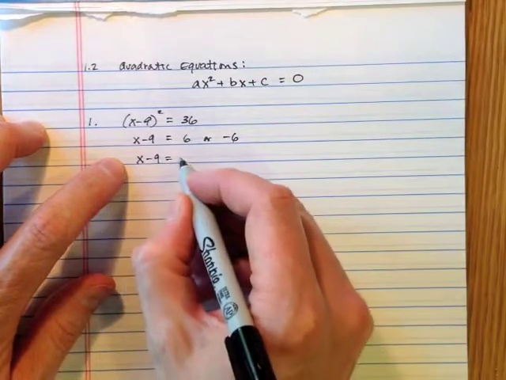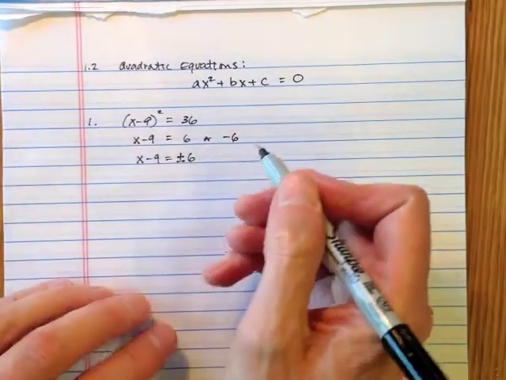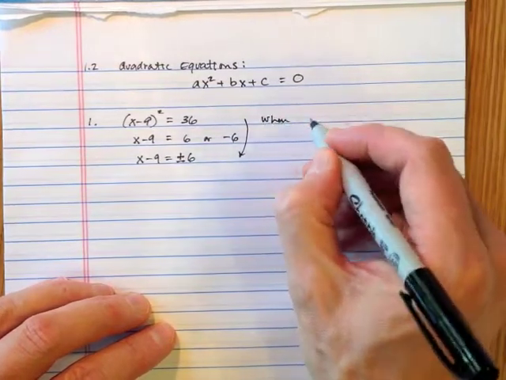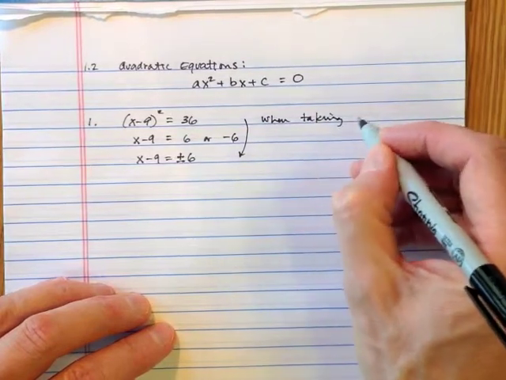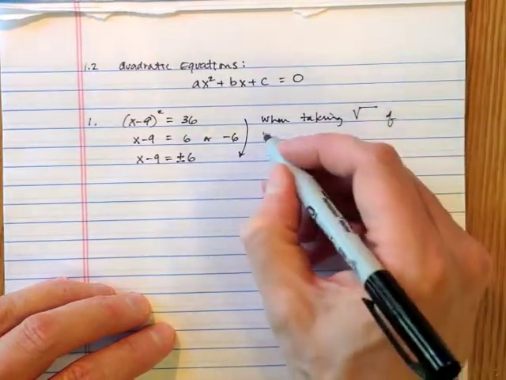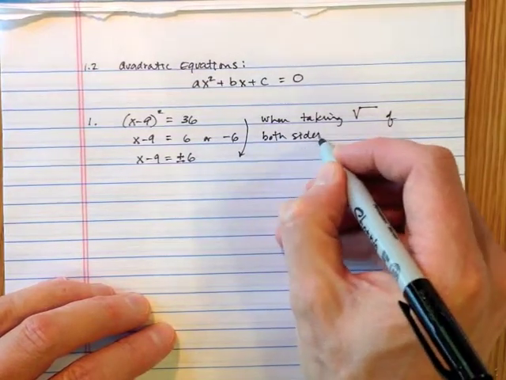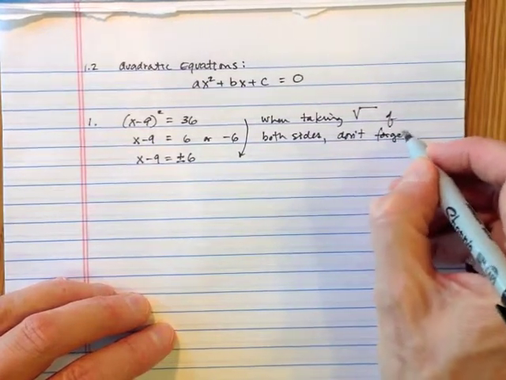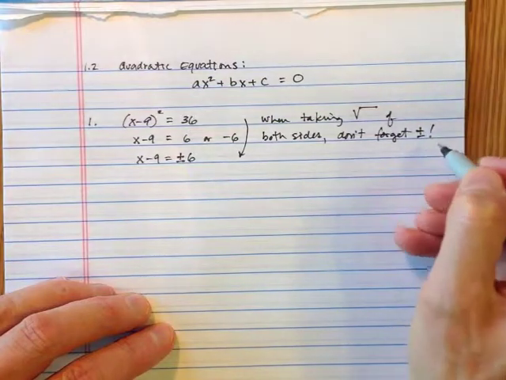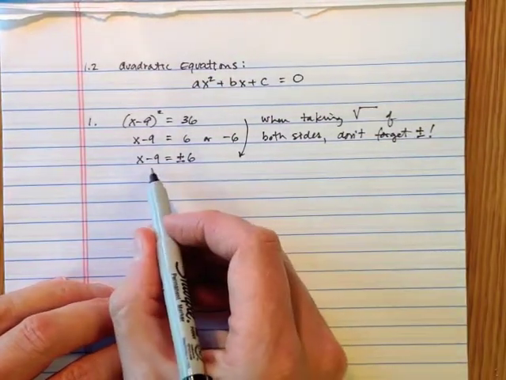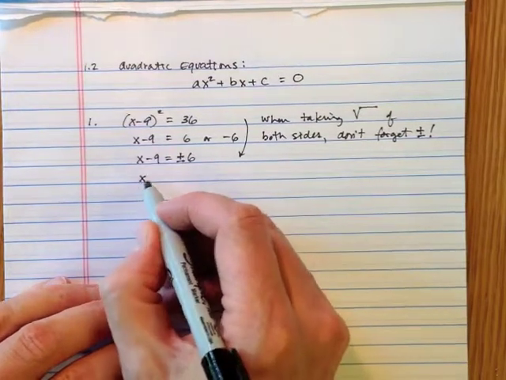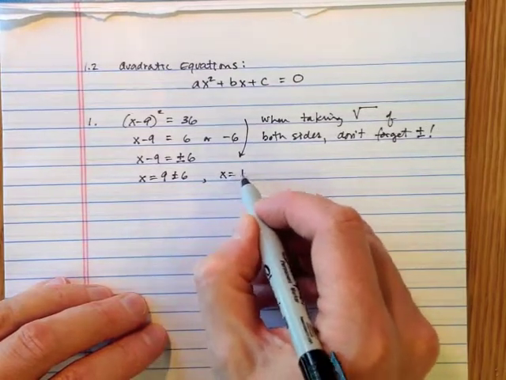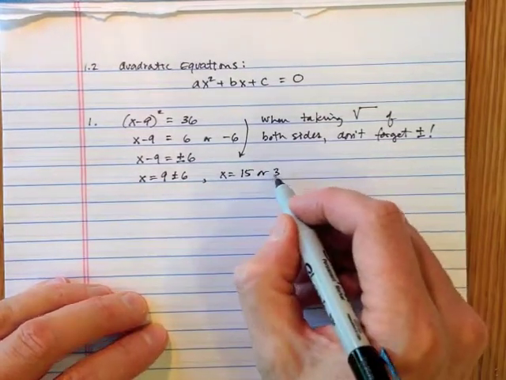Usually we write that like this. X minus 9 is plus or minus 6. So here's a warning. When taking the square root of both sides of an equation, don't forget the plus minus. But now let's finish solving for x. I'll just add 9 to both sides. So x is 9 plus or minus 6. That is, x is 9 plus 6 is 15, or 9 minus 6 is 3.